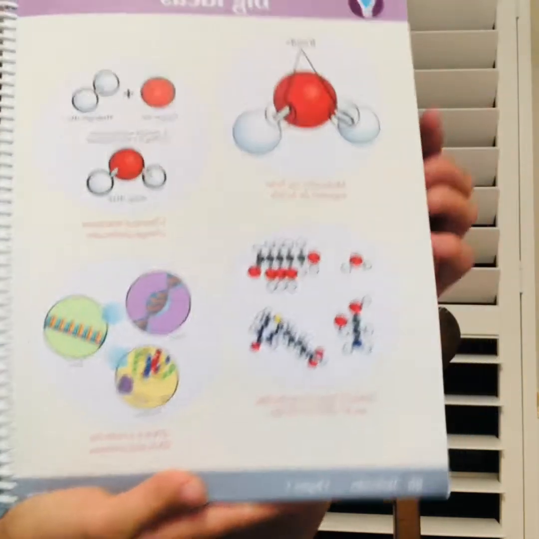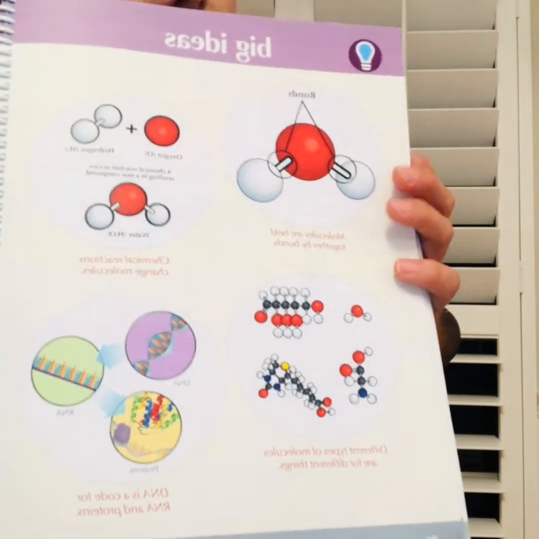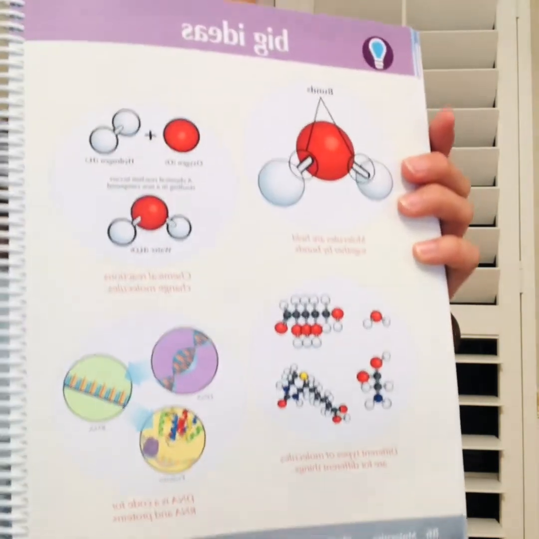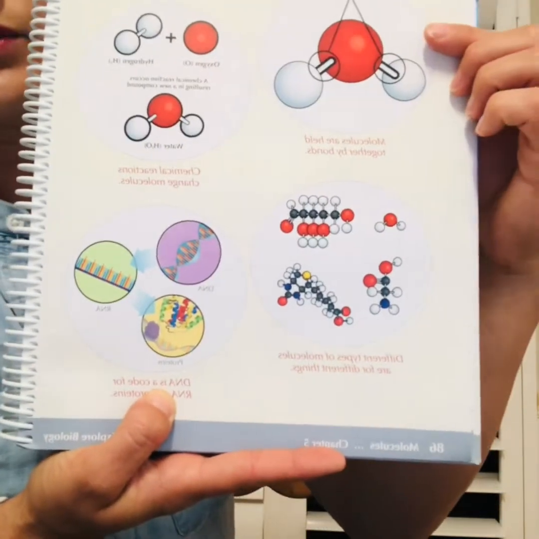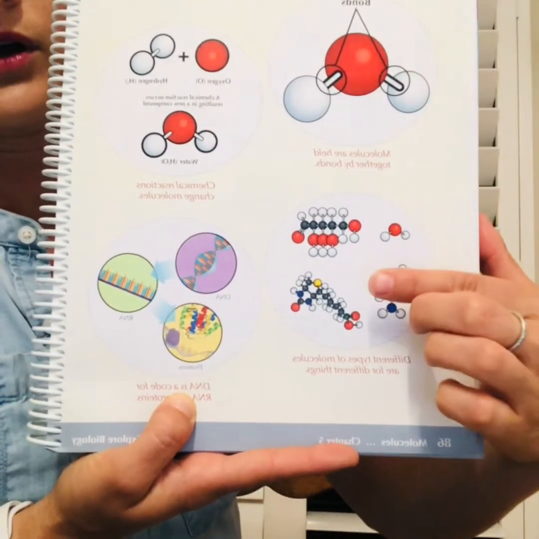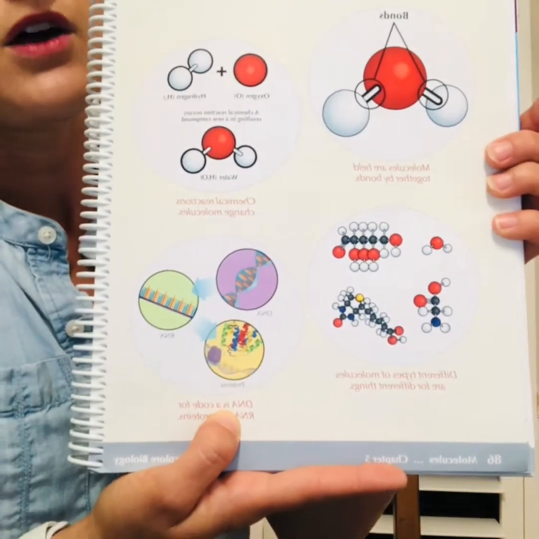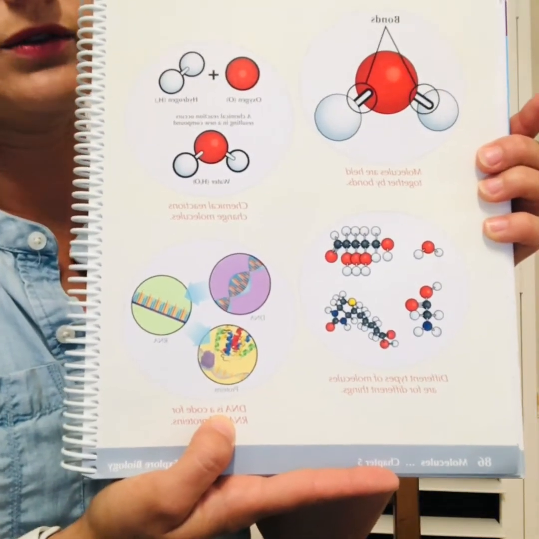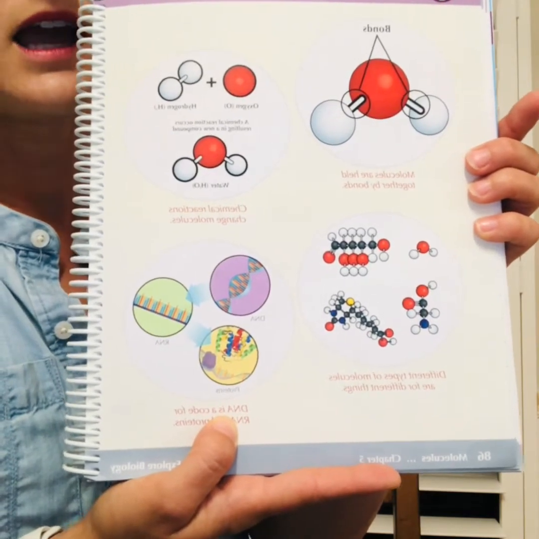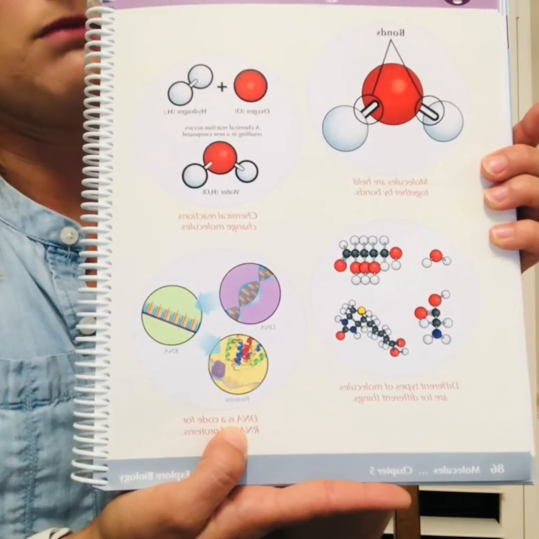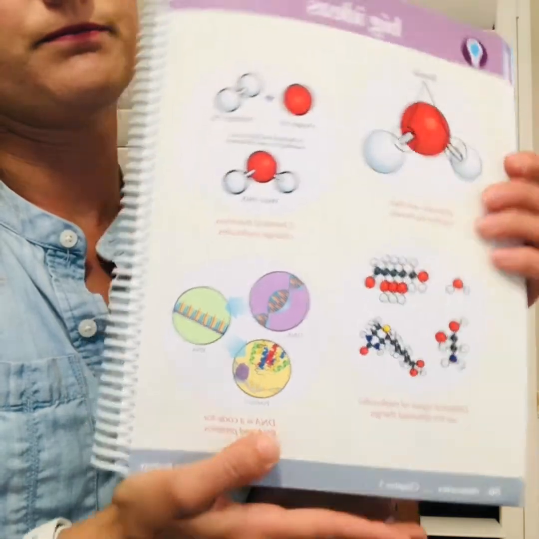So those are really our big ideas. The shape of the molecules helps it do its job, so it's either very simple or more complex. Very small changes in molecules can lead to big differences in how the molecule works, and the DNA code makes proteins.